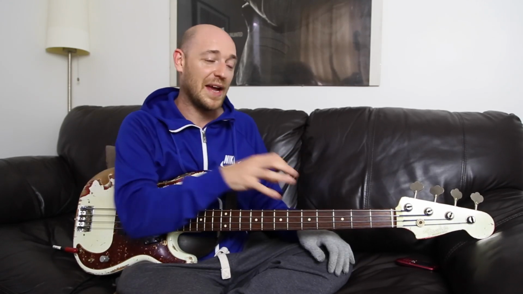And the more you get into this, the more you'll notice it in other people's bass lines as well. It's not just the pitches. It's the articulation and dynamics of the bass line that really make a difference as well.